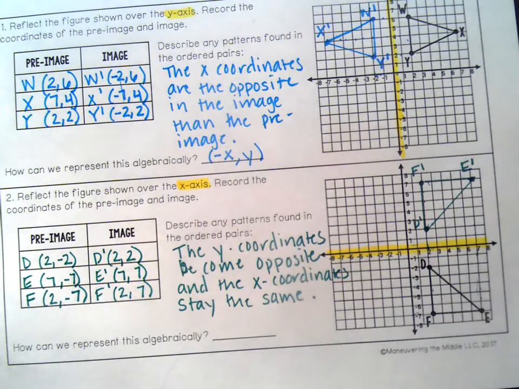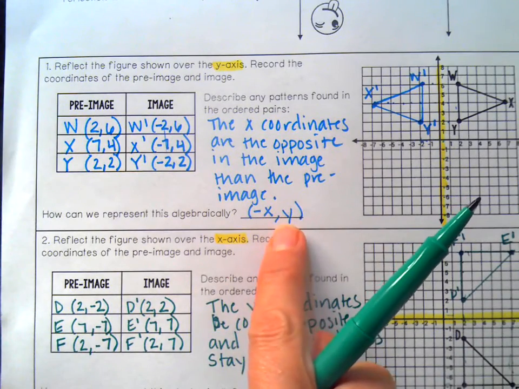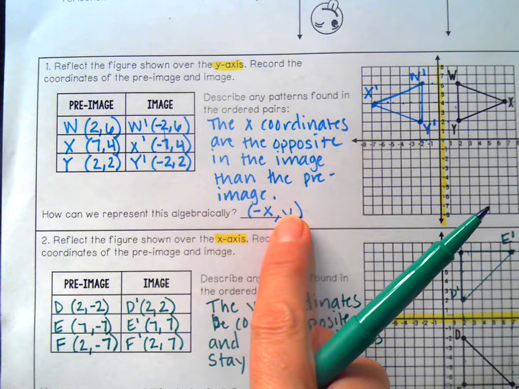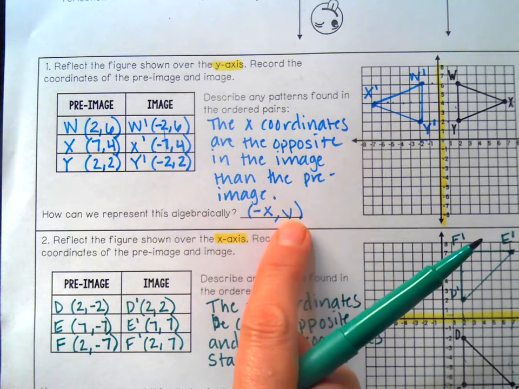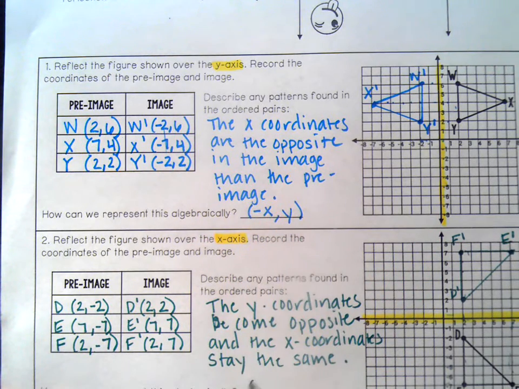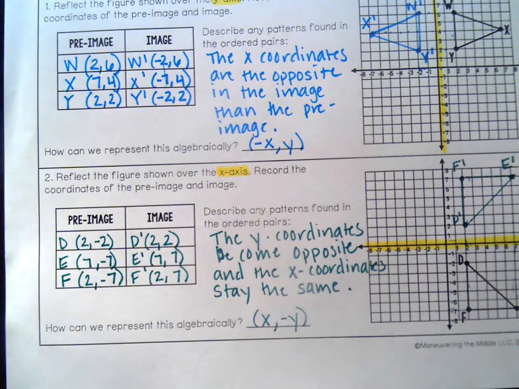And the way that we could write this as a rule, previously when we reflected over the y-axis, our rule was negative x, y because the x's were the opposites. The y stayed the same. Here, the x stays the same and the y's are opposite.